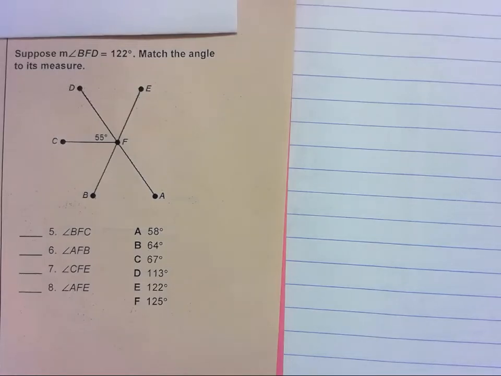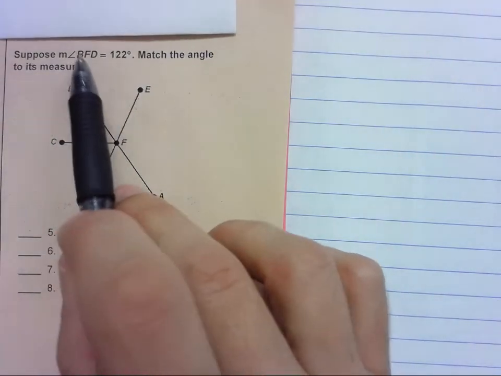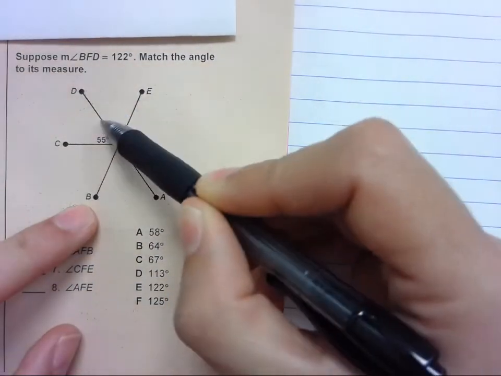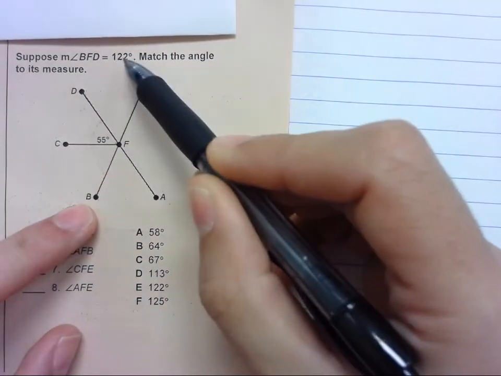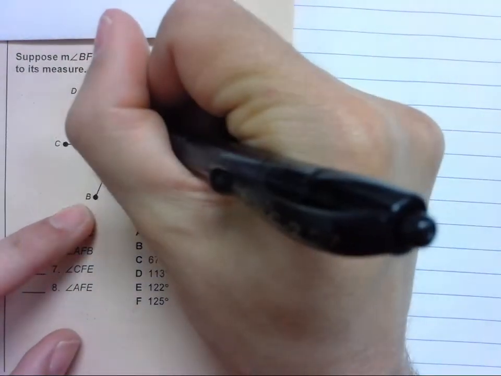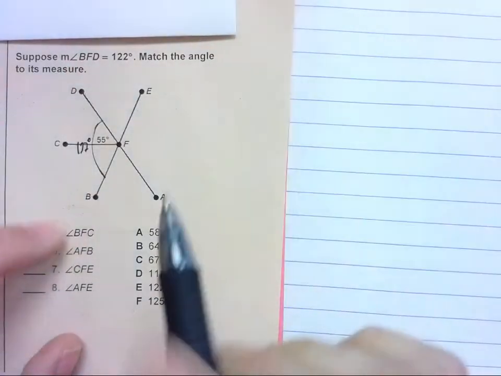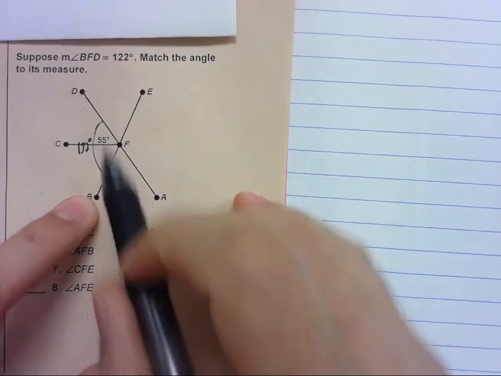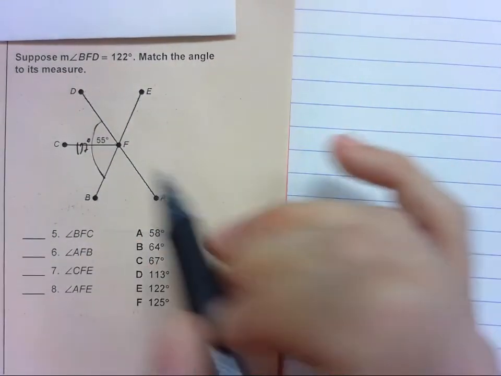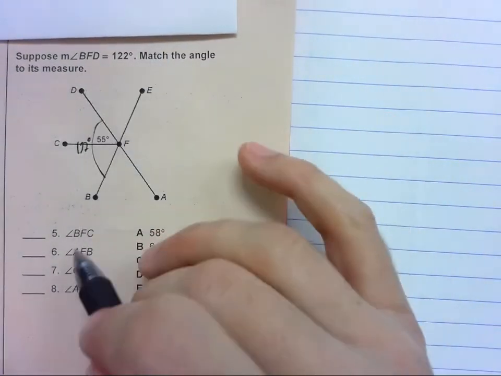7G5. Let's look at problems 5, 6, 7, and 8. So we're supposing that BFD, so both of these angles together, is 122. So we know that both of these together are 122. So now we need to match them. So let's just plug in all of these angles, and then we'll go through the answers.